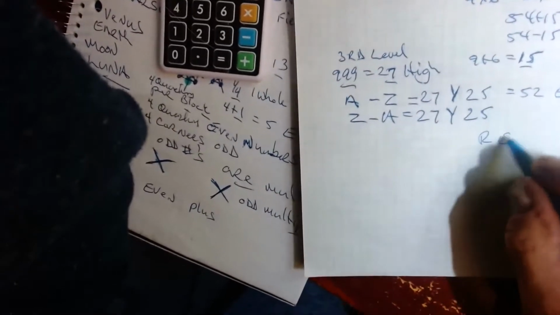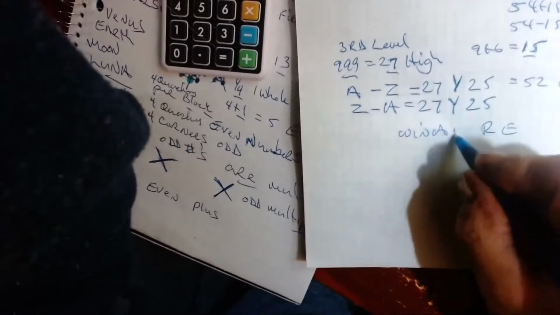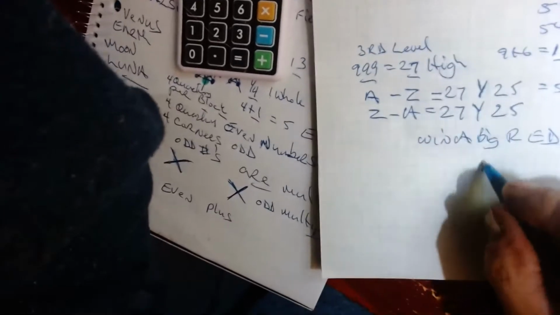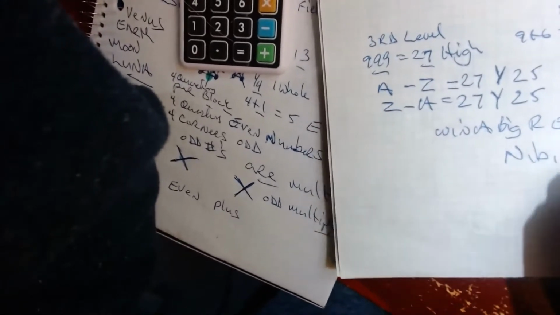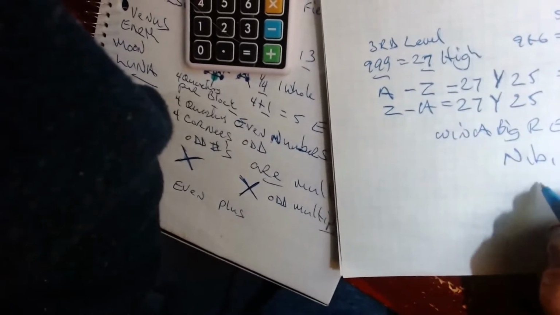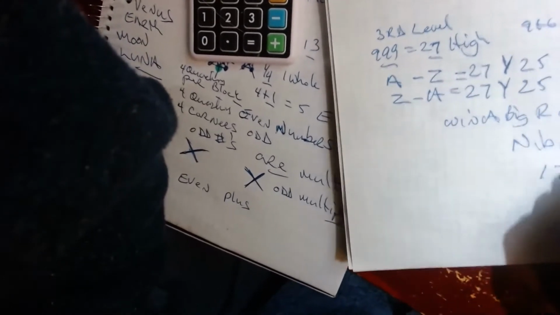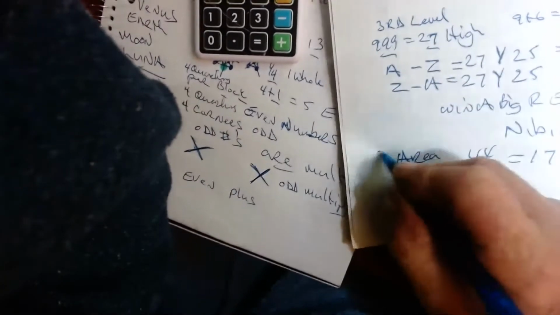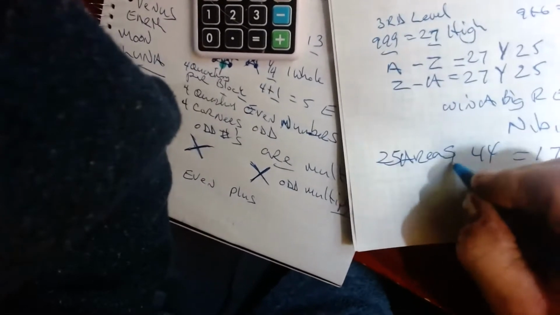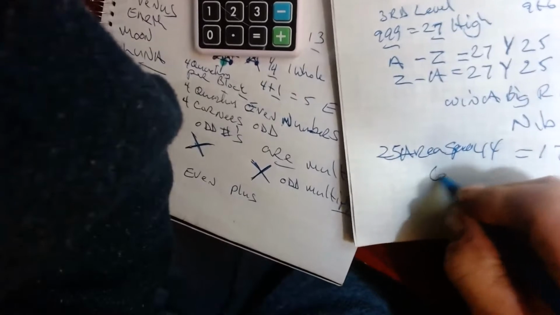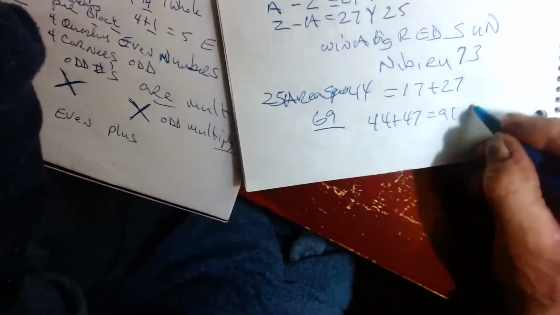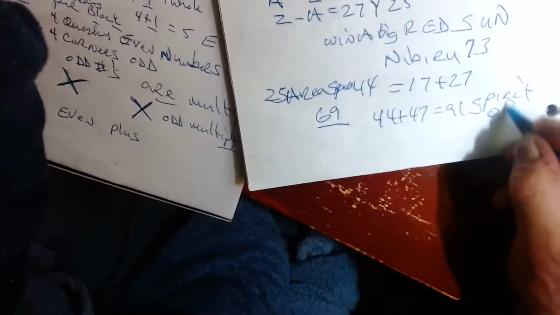Of the red sun, win a big red sun. They call it Nibiru, which is number 73, which is obviously created, okay, by 17 and 27, equaling to 44. Area 25, space 44, equaling to 69 in rotation. In rotation of what? 44 and 47, equaling to 91, the spirit of time.